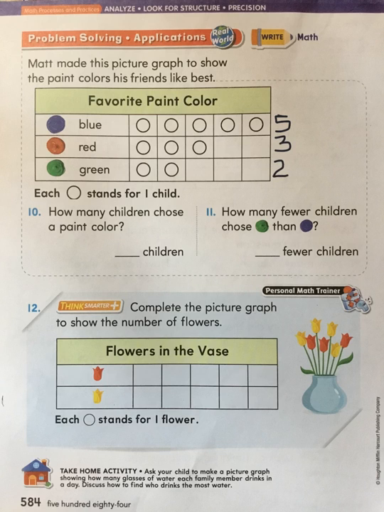All right. So let's take a look at some questions we're going to have to answer using that information. How many children chose a paint color? That's not asking how many chose a specific color. It's just asking how many chose all together. You could answer that a couple of ways.